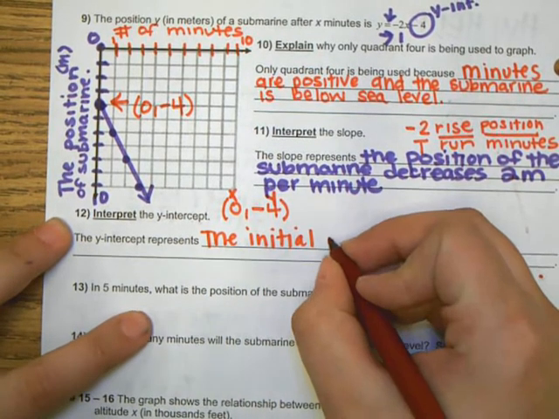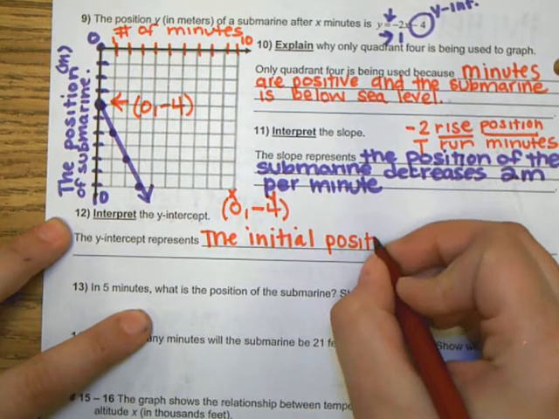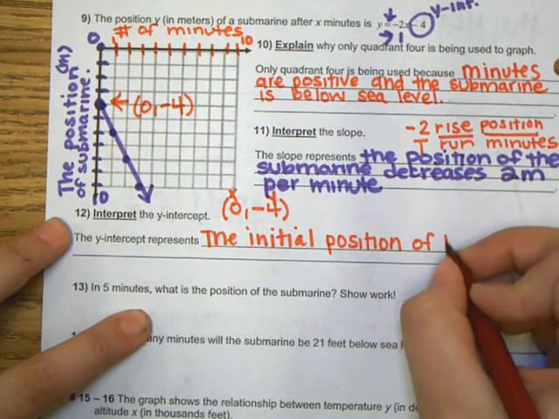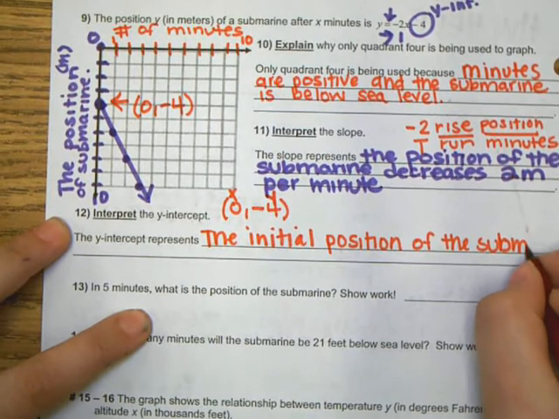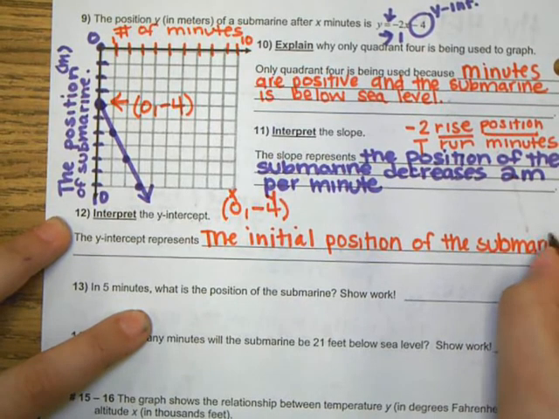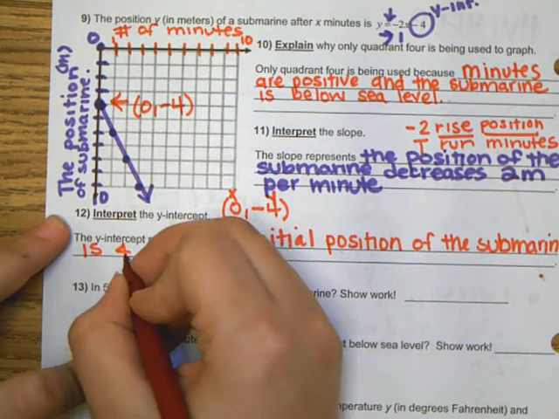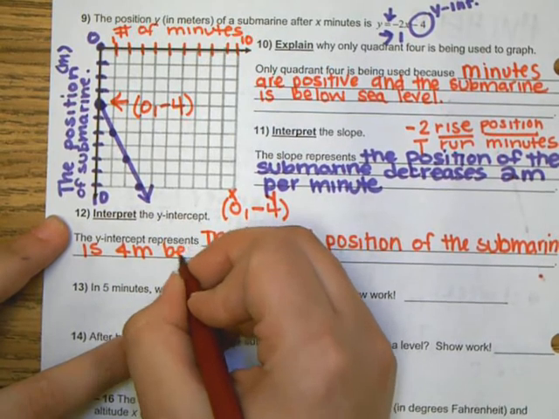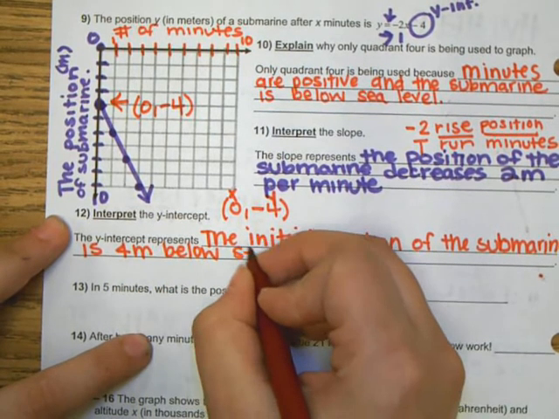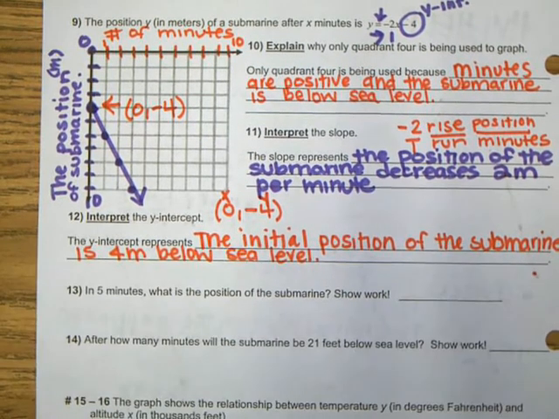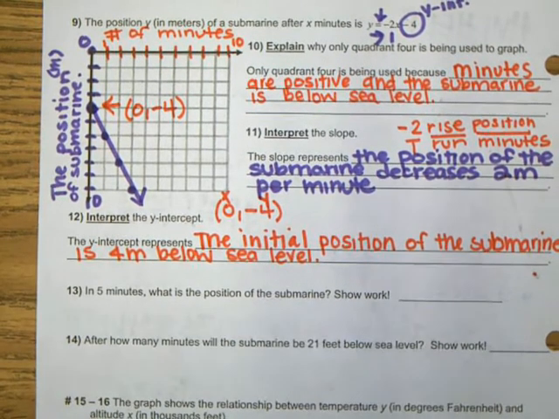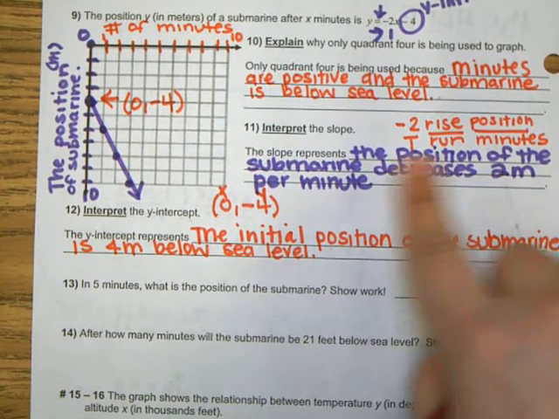So the y-intercept represents the initial, that means the start, the initial position of the submarine is 4 meters below sea level.